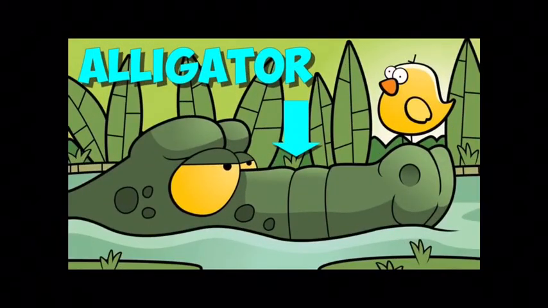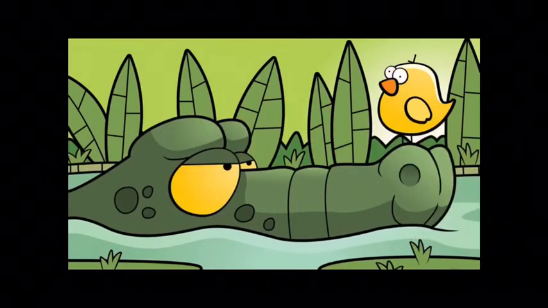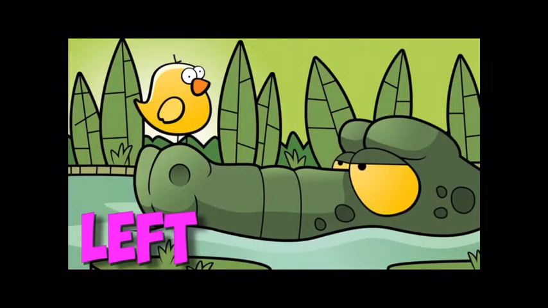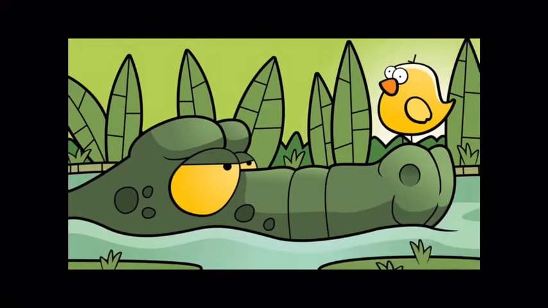Alligator, alligator, in the mood for food. Oh, no. Alligator, alligator, now he's a hungry dude. Oh, yeah. Looks for something on his left side. Looks for something on his right side. Alligator wants the biggest meal every day and every night.